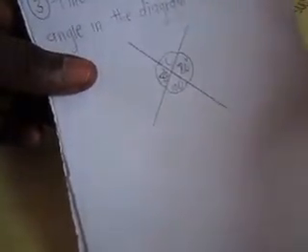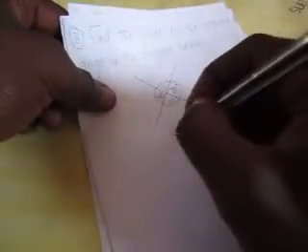If you are solving an objective question and you see something like this, there is no need to work. You only choose your answer and you are gone. But if it is a theory question and you are asked to find the value of C, you must show workings. So this is how our solution will look.